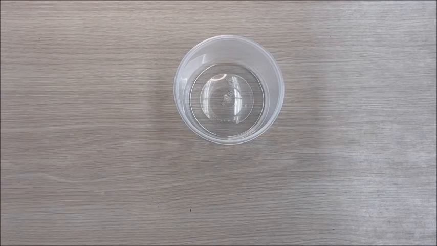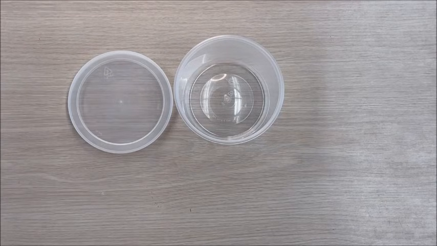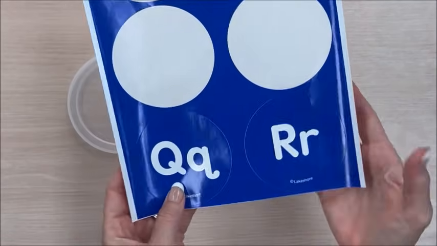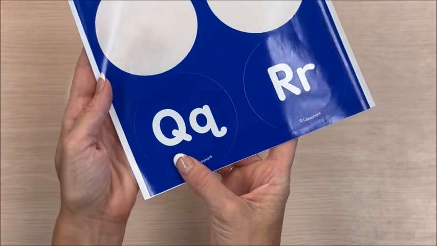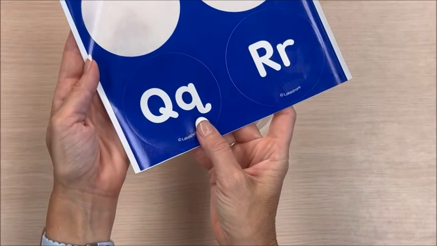Today, we are putting together alphabet sounds teaching tubs. Let's get started. First, we need a tub and a lid. Let's put the sticker on the lid. Today, we are working with the letter Q. This is an uppercase Q, and this is a lowercase q.